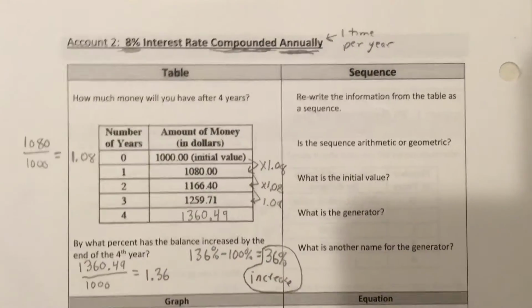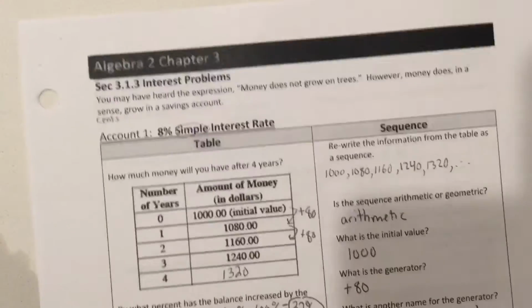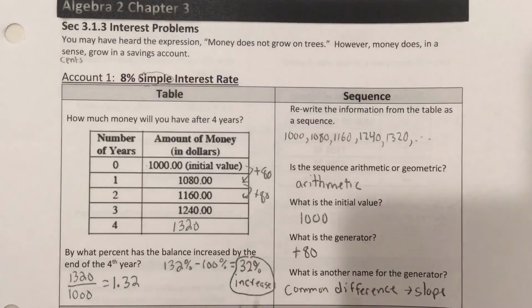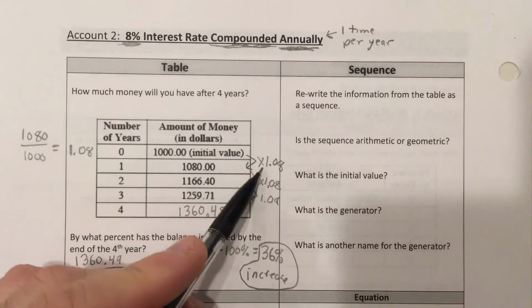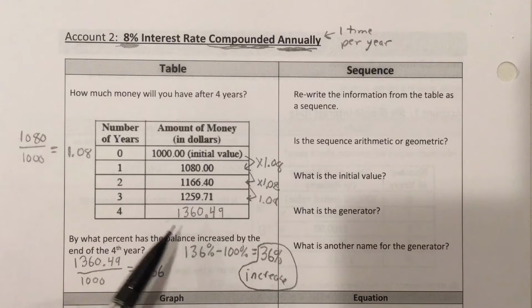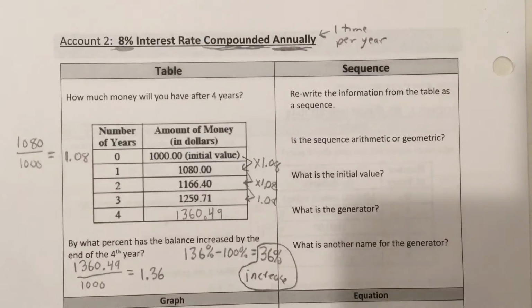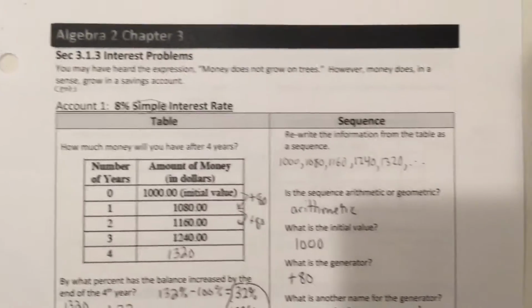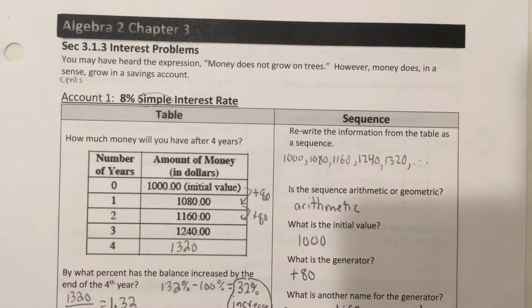So that's pretty good. If you recall, on the previous page for the simple interest, over 8%, but simple over the 4 years, there's only a 32% increase. And the reason why the compound is going to be higher is because when we multiply by 1.08, we're getting 8% of what is currently in our account. Whereas on the simple, remember, we only really got 8% of our initial amount, and then we just kept adding that same amount, the 8% of the initial amount. So we're adding the same thing each time.